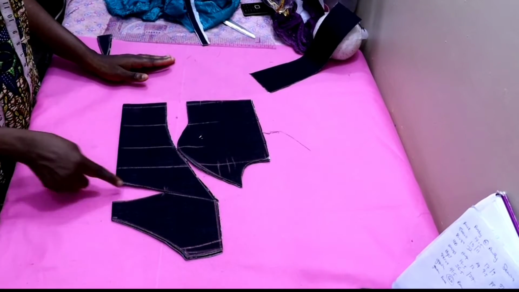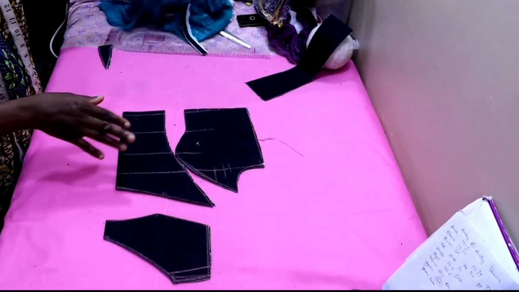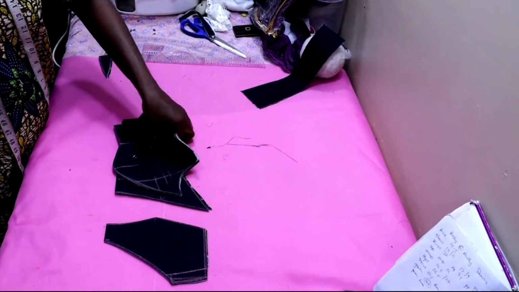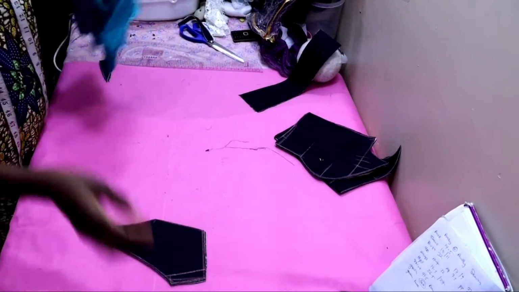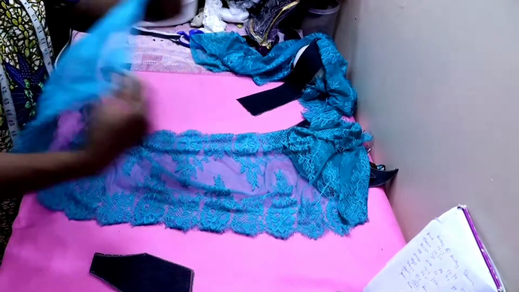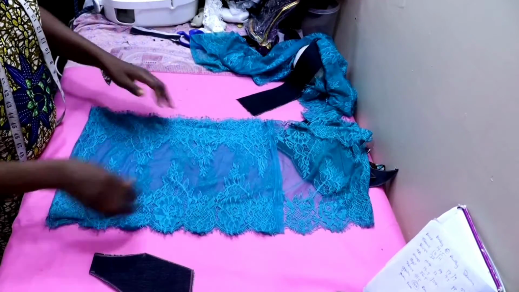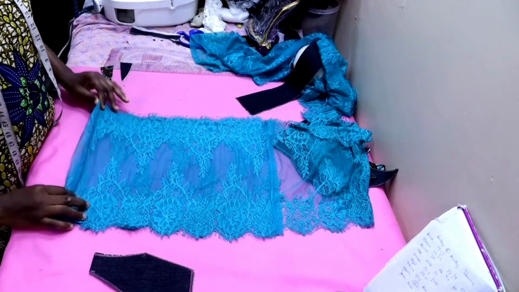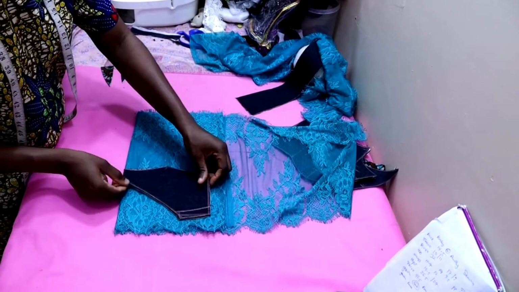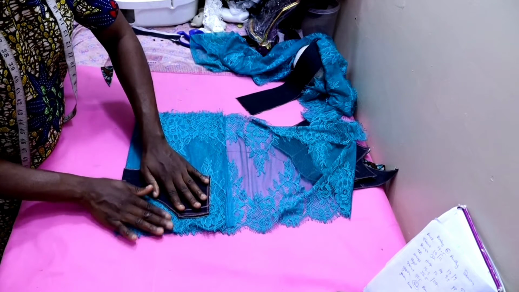Can you see? This is the opening, and the next thing now is to replace our yoke with either our net or another fabric, or like in my own case, I'm using this chantilly trimming, so I'm going to be using it to cut the yoke. First, I fold my lace into 2, like this. Then after that, I fold it again into 4. Then after that, I place the yoke part right on top of it.